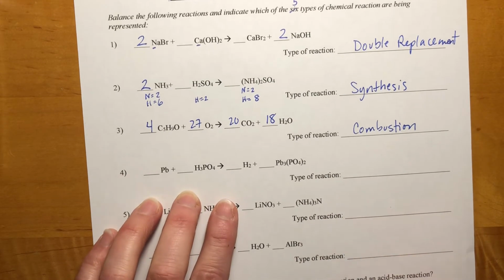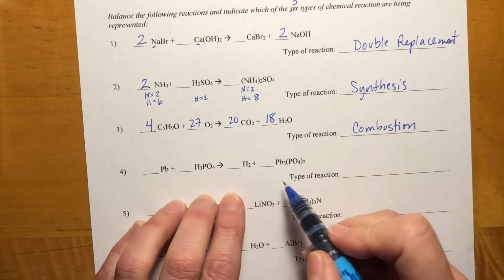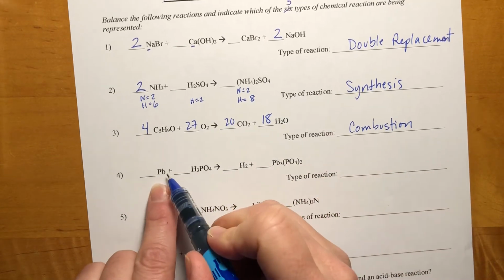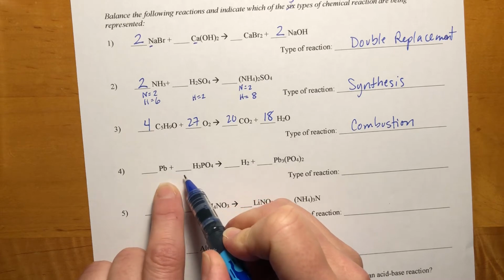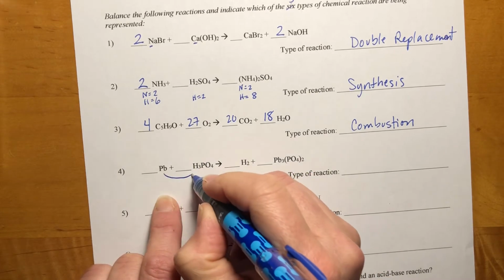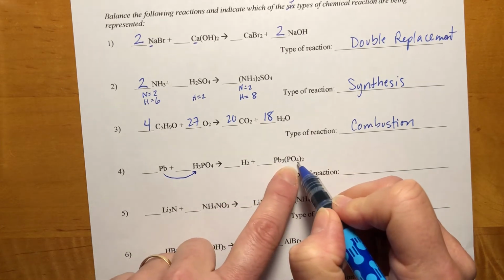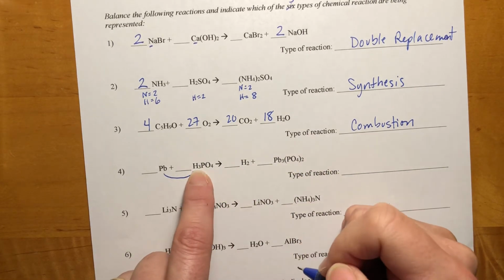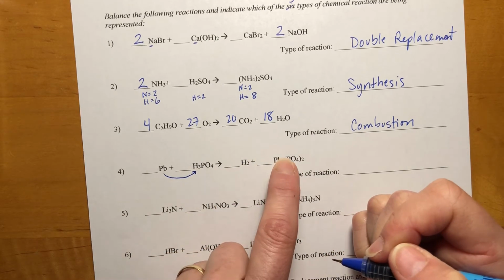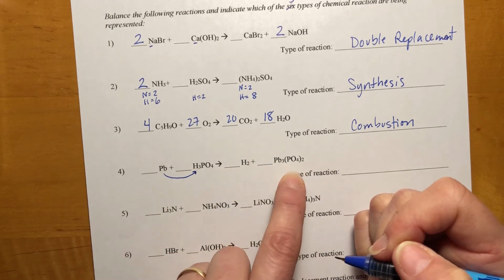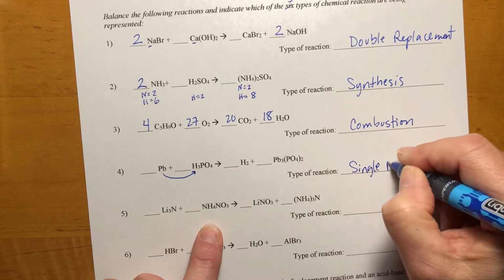Let's see, number 4. Number 4 is a single replacement. See how lead is here all by itself? But the lead is going to come in and kick out that hydrogen, and the hydrogen's going to be alone. And the lead's going to bond with the phosphate. Right now, at the start of the reaction, the hydrogen's with phosphate. But at the end of the reaction, the lead is with the phosphate. So this is a single replacement.